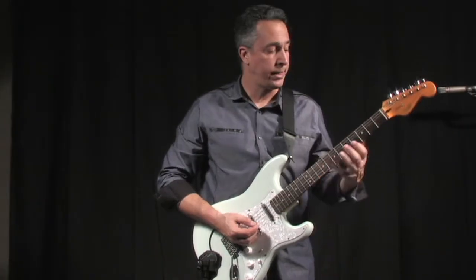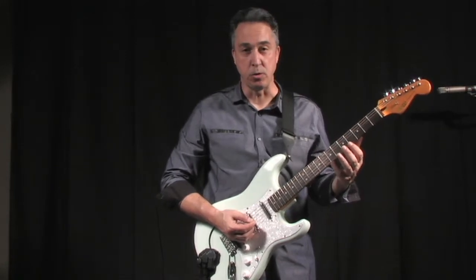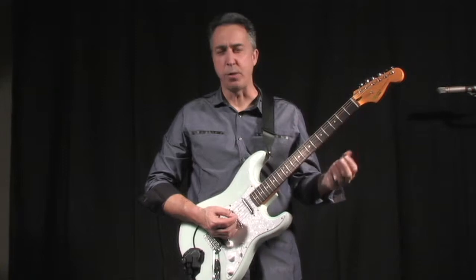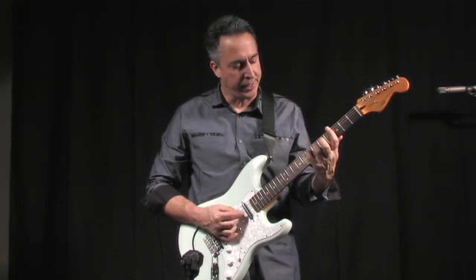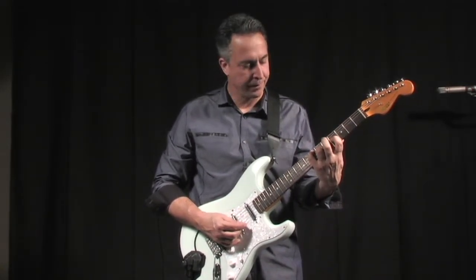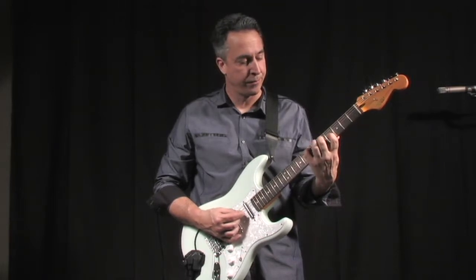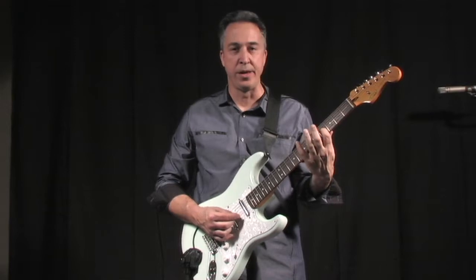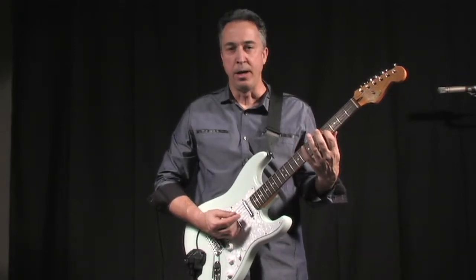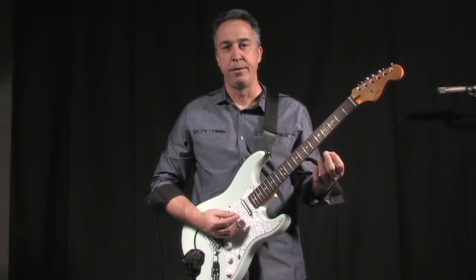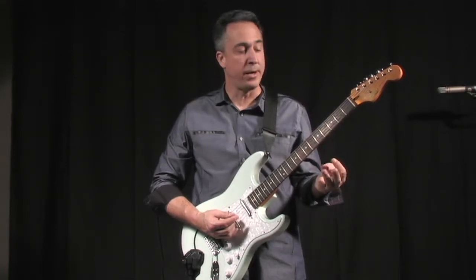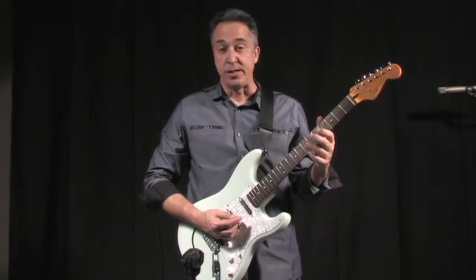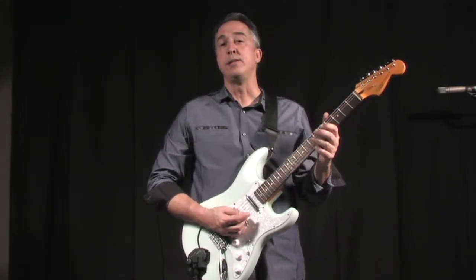Okay, now I want to take some time and talk about suspended chords. Before we talk about suspended chords, let's go back to major and minor chords. Here's an E major. Here's an E minor. The one note that stays constant is the fifth. The fifth doesn't change. Whether it's a dominant seventh or a major 7 or a minor 7, that fifth is still there.